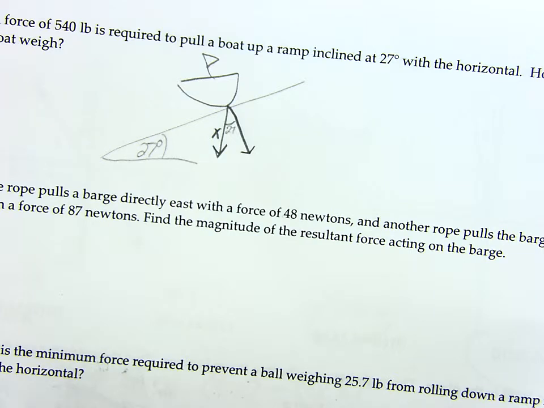So think about this. If the ramp were flat, girls, can you quiet down, please?